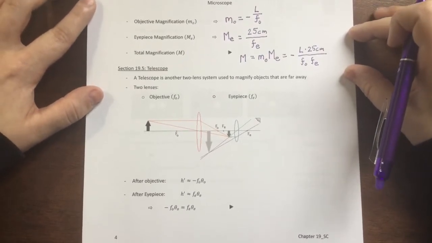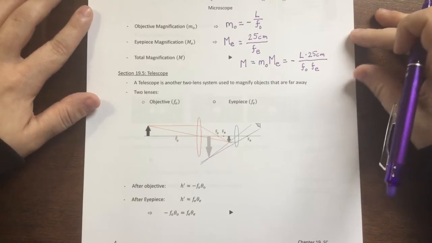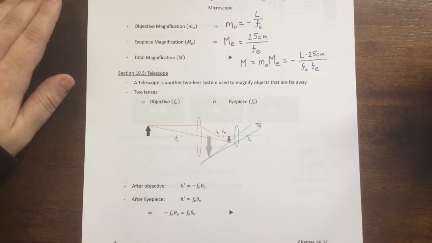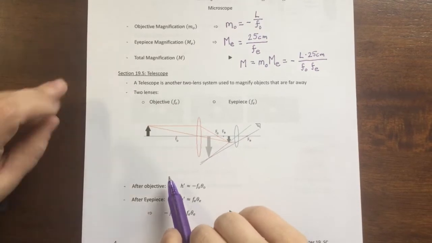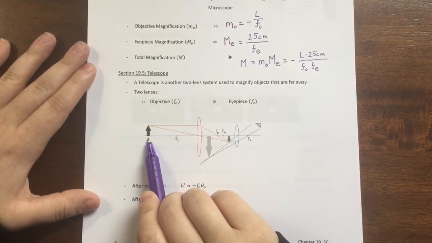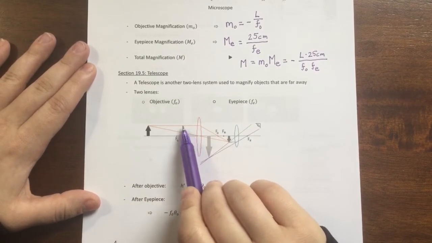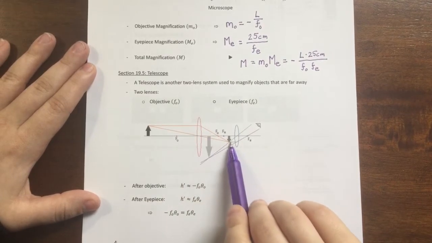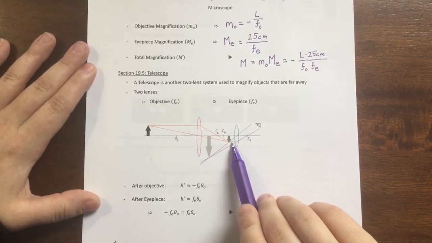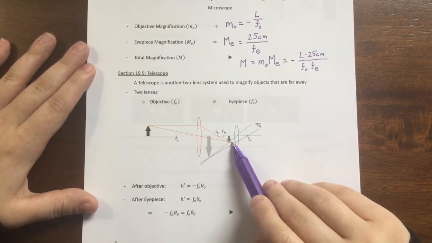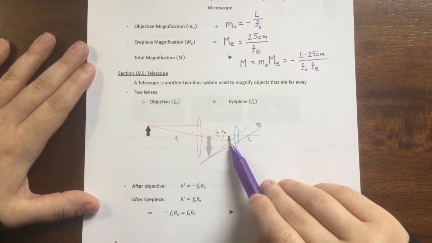A telescope uses two lenses to enlarge something that's far away. Again, these two lenses are called the objective and the eyepiece. This system takes rays from an object that are far away from the focal point. It creates a real image, that's the orange lines. The orange lines create a real image inside the focal point of the eyepiece. So we have these orange lines creating a real image right here inside of the focal point of the eyepiece.